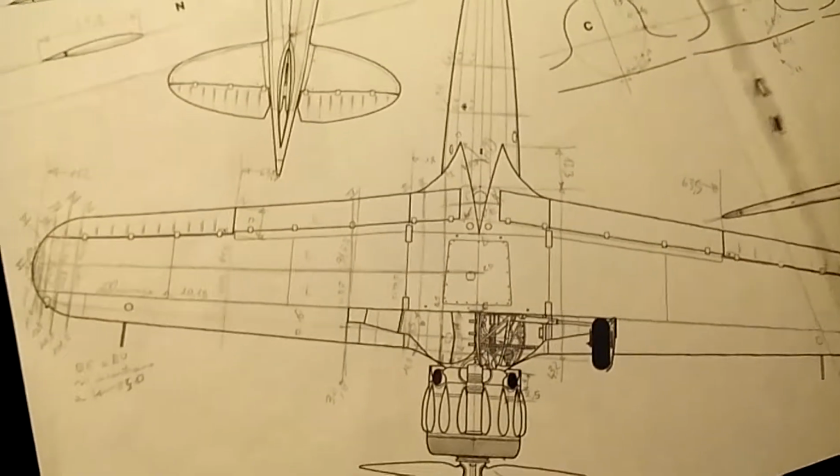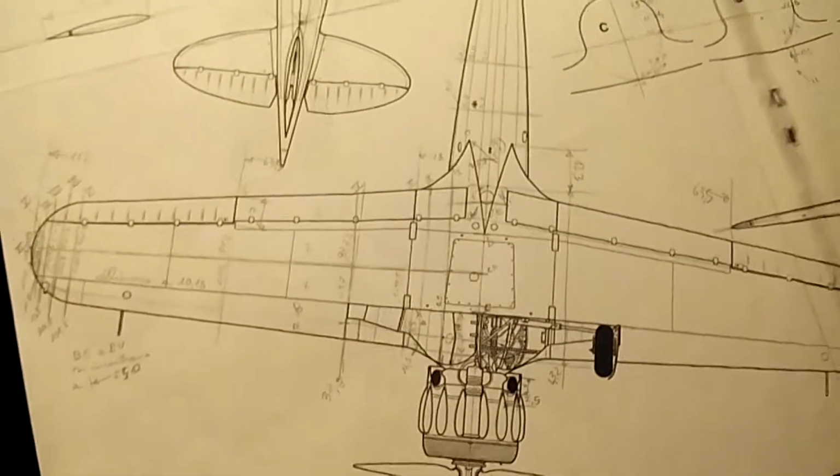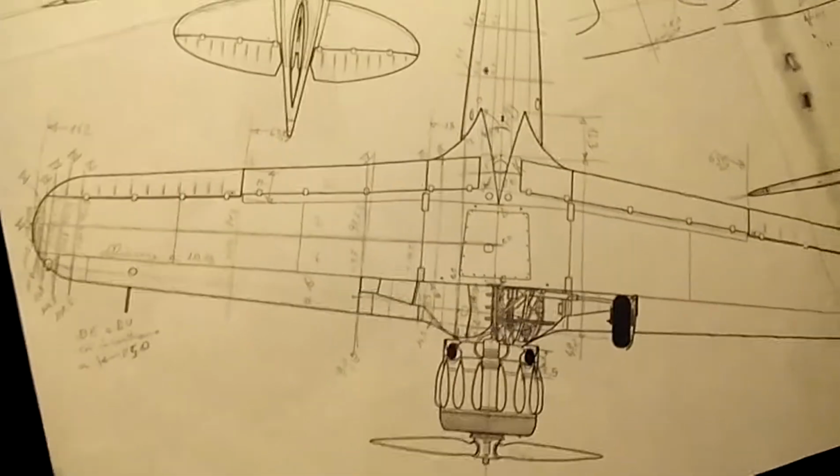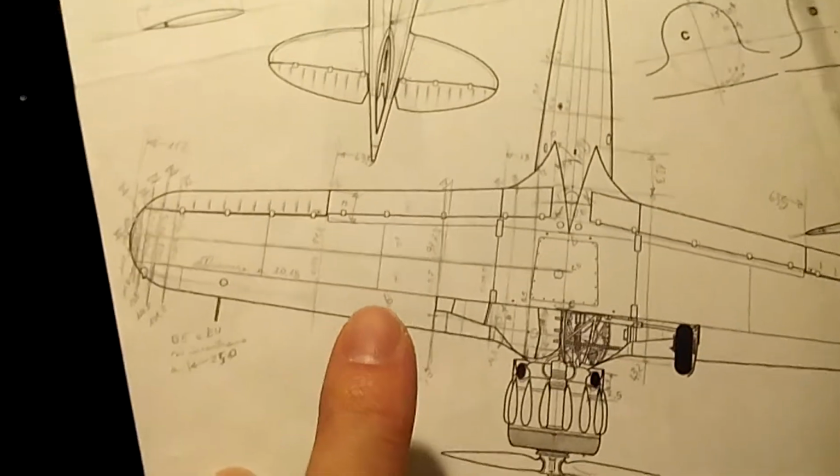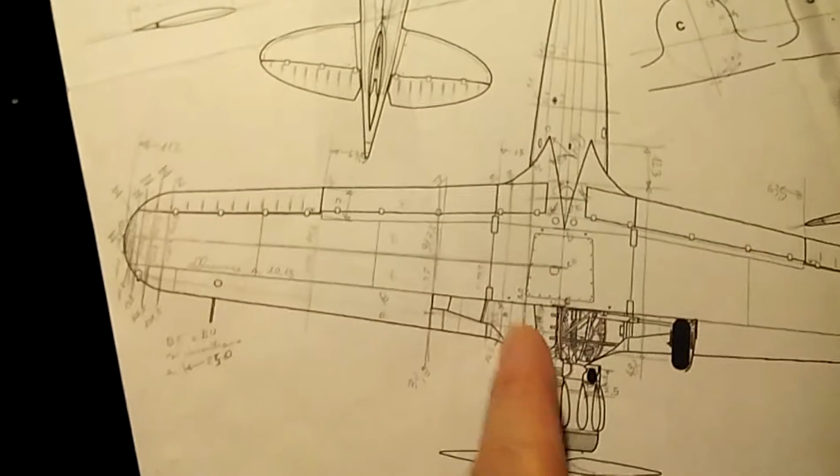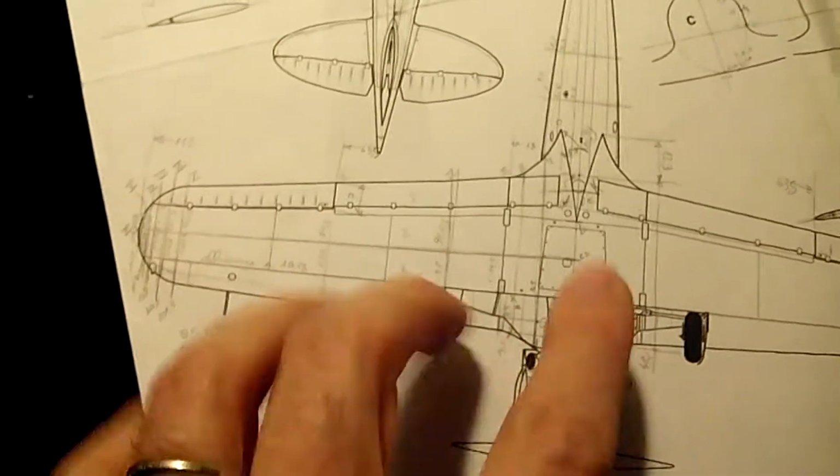Okay, another thing to be decided before starting to draw on the tablet or any device is how many subdivisions are to be made along the wingspan.